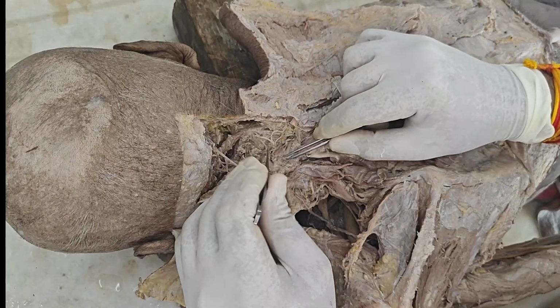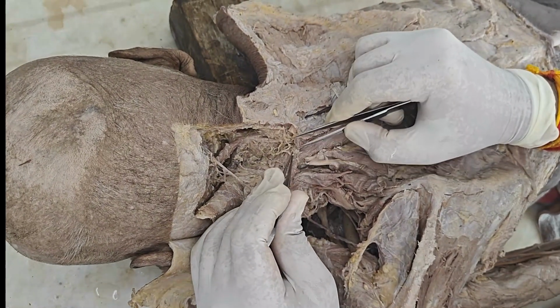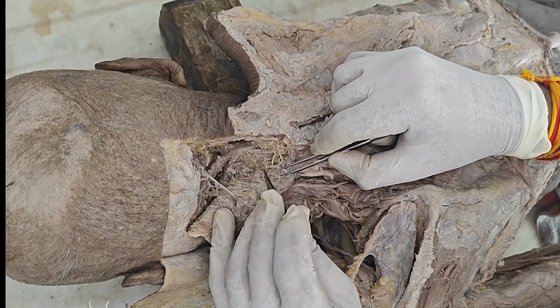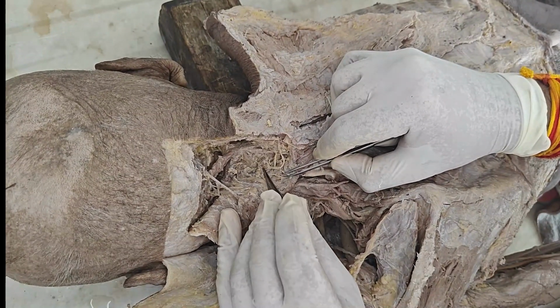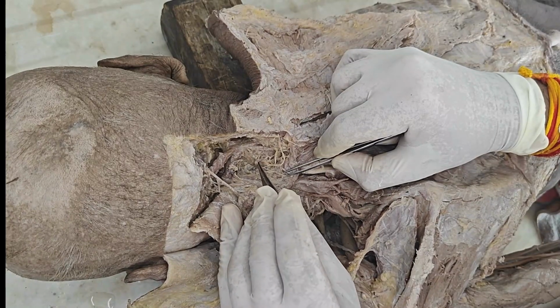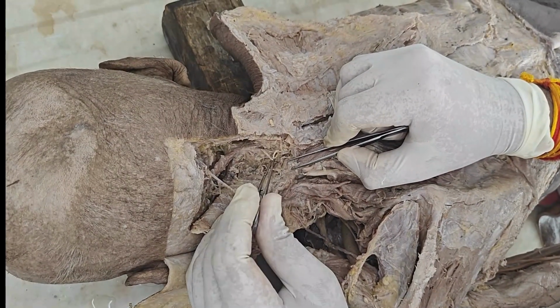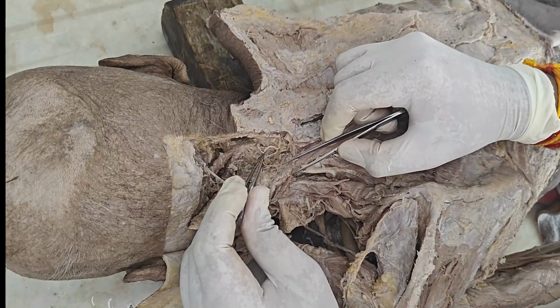And just below this C2 there is a fiber of C3. Along with it there is the terminal part of the occipital artery. You can see it here. This is the terminal part of the occipital artery, and the C3 fiber is called the third occipital nerve.